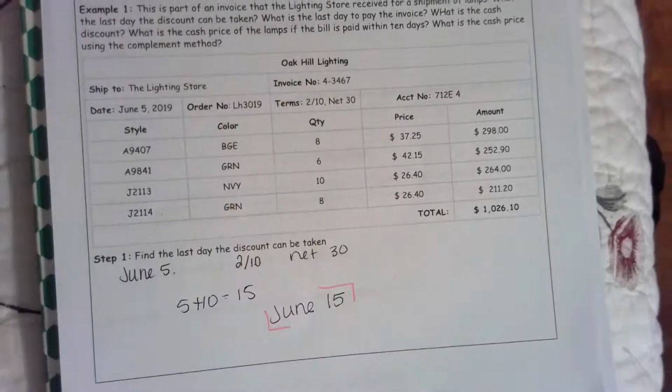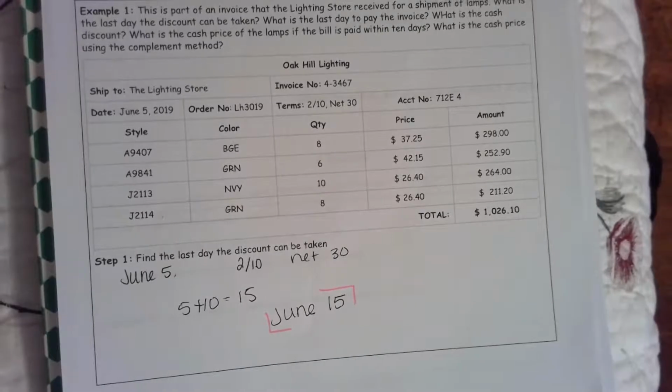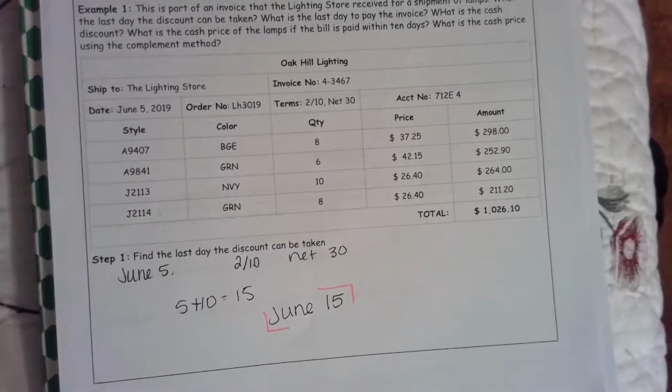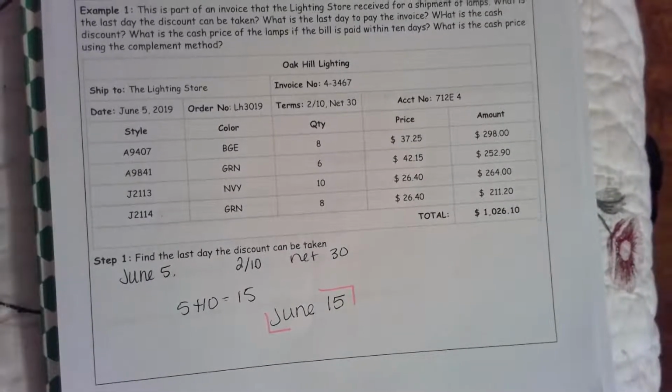Once June 15th hits, then you better pay it by then. If you haven't paid it by then, and June 16th hits, well, guess what? The discount is gone. You have to pay the full net price.